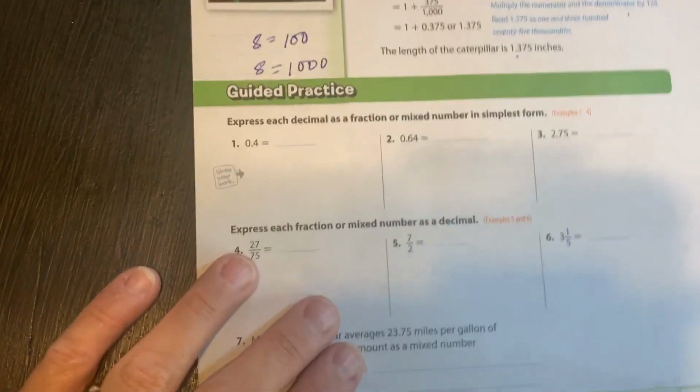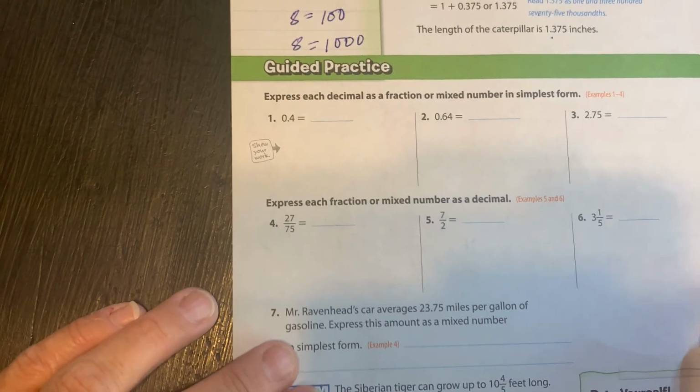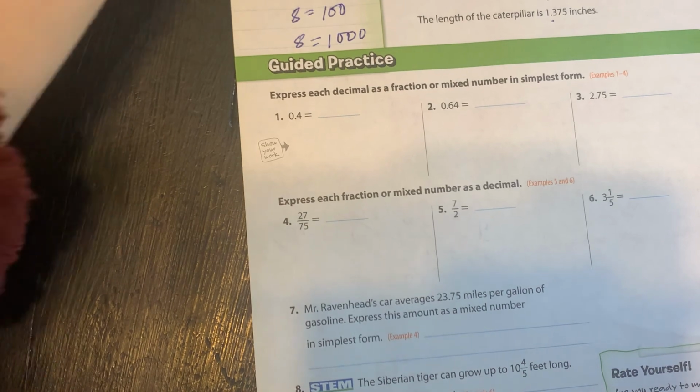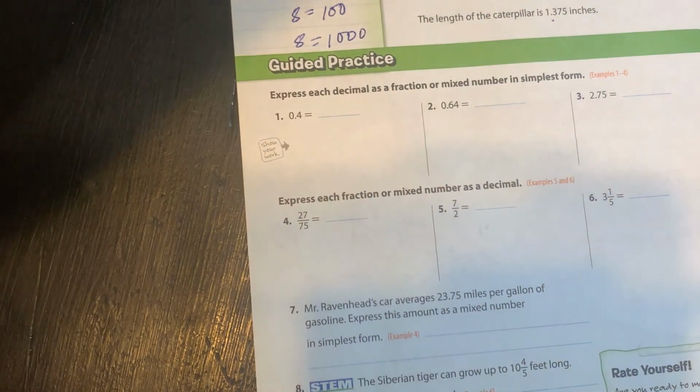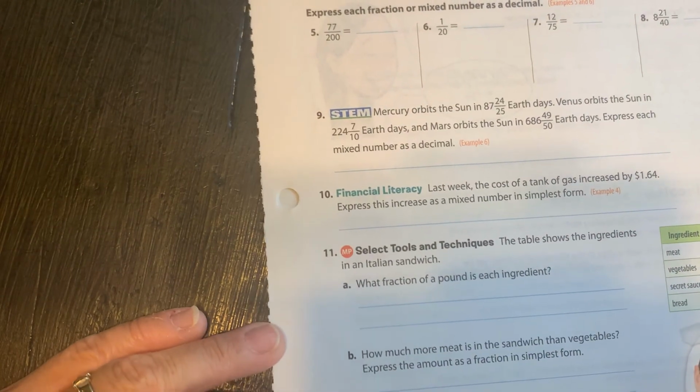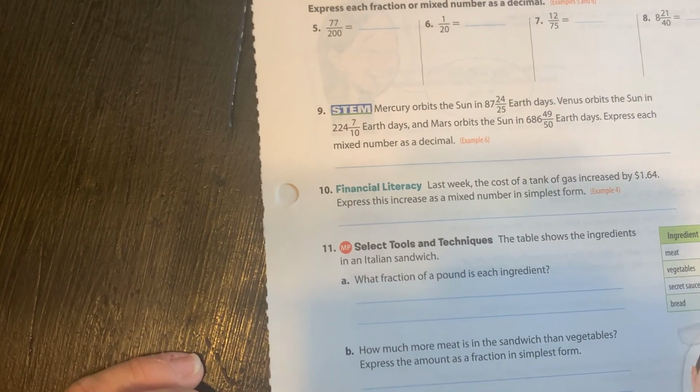Okay, so right here, you've got some practice problems, but your homework assignment is on page 61. You're going to do problems 1 through 11C, okay?